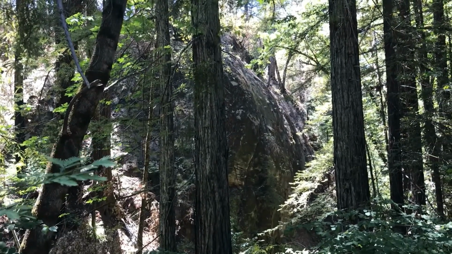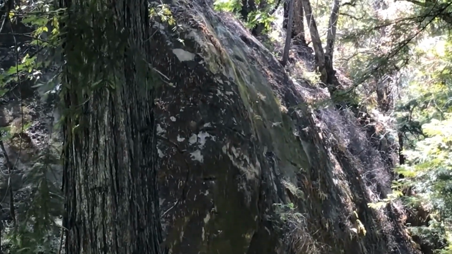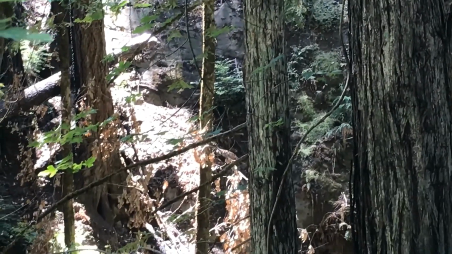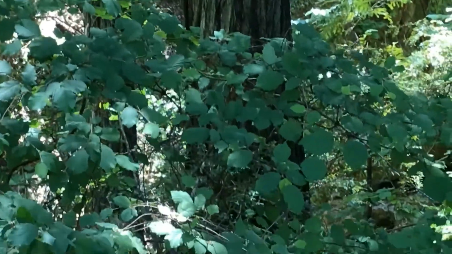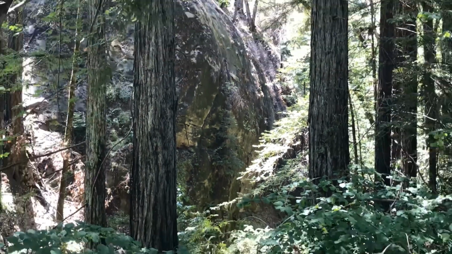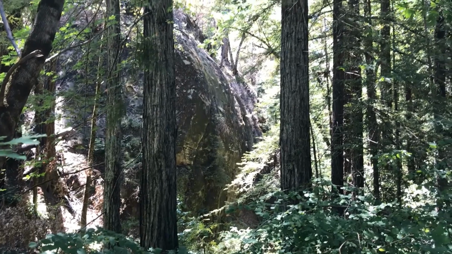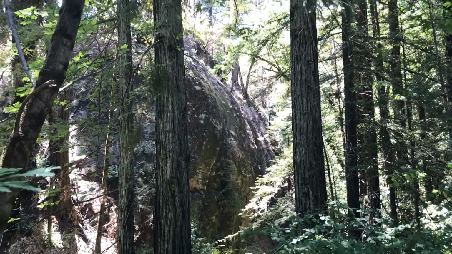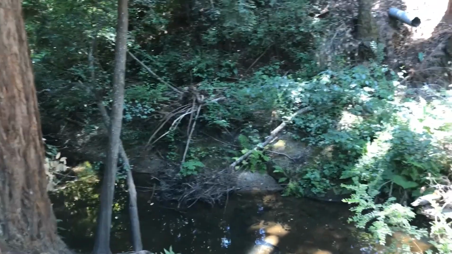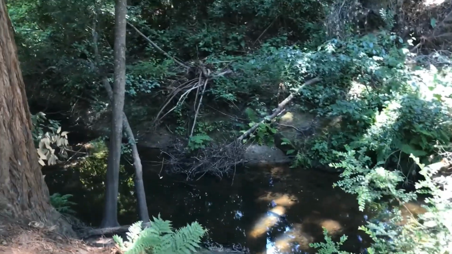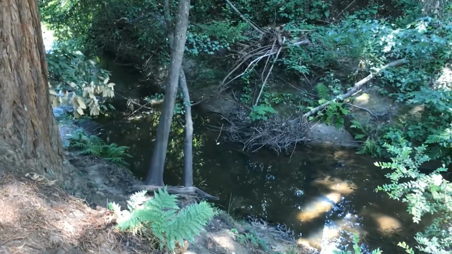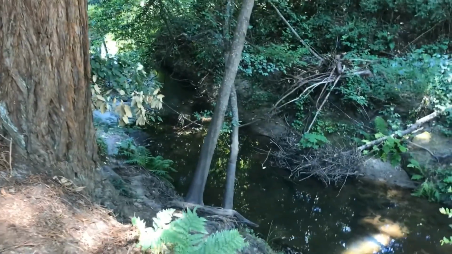Gotta get a picture of this. Wow, this is spectacular. And here we are, just about a click and a half farther down the road, and here's Boulder Creek and the Zayante Fault.